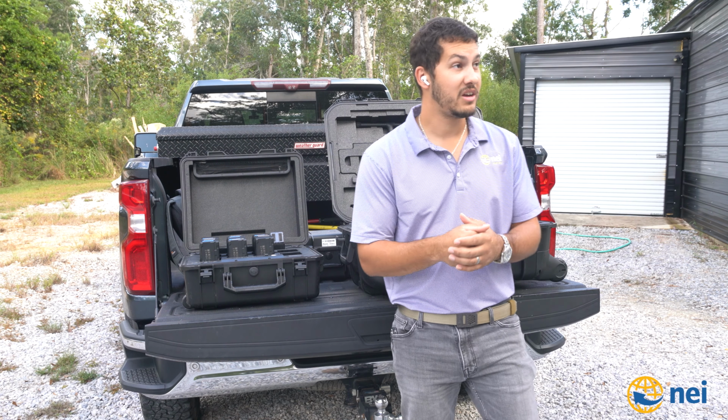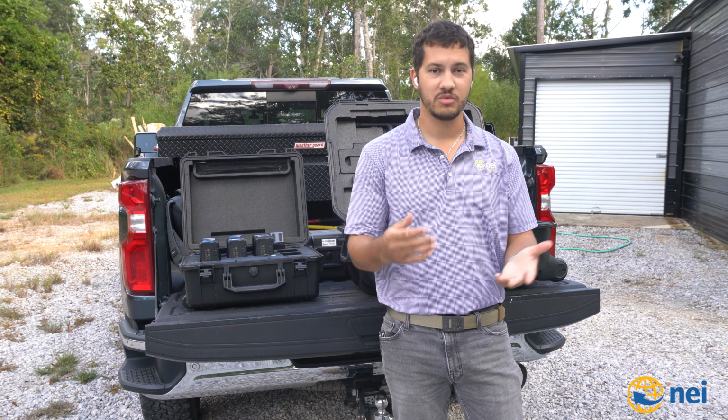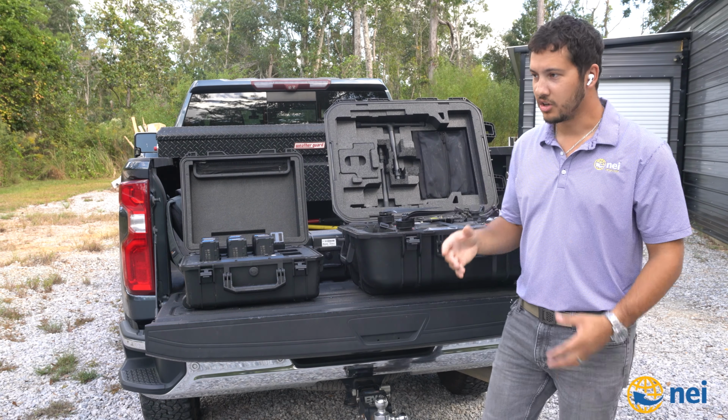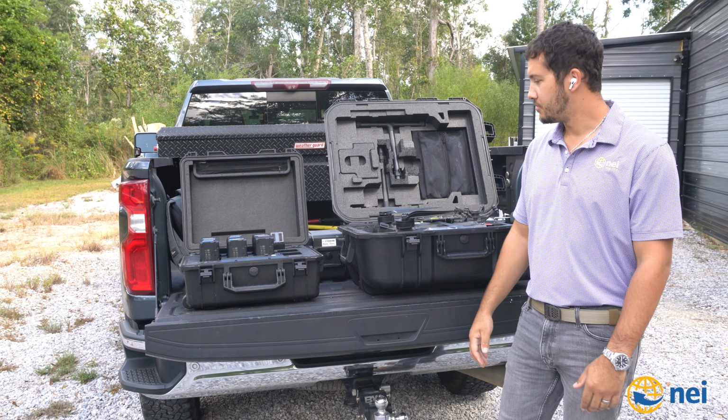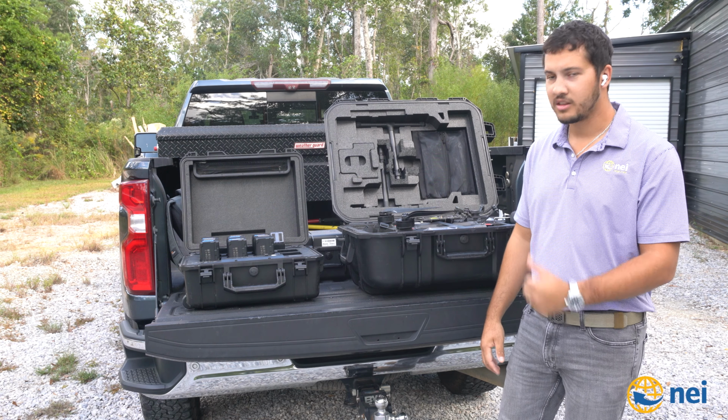So we've got some good area to fly around here. We got some dense vegetation, we got some ditches, some buildings, a good variety to process. So sit back, relax, and we're gonna get this thing in the air.